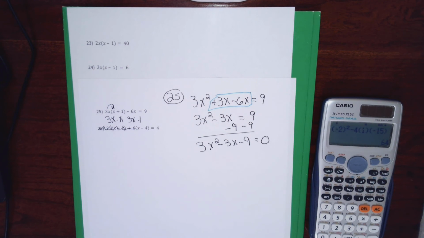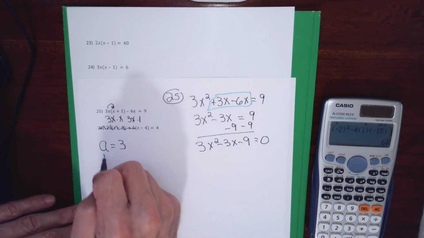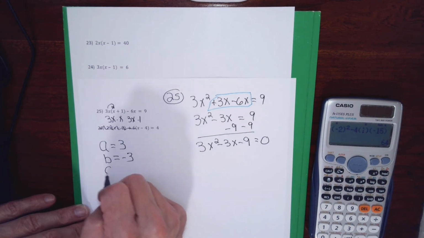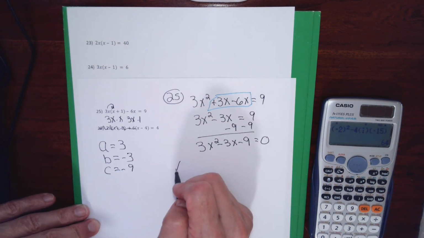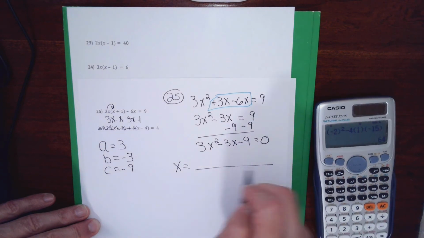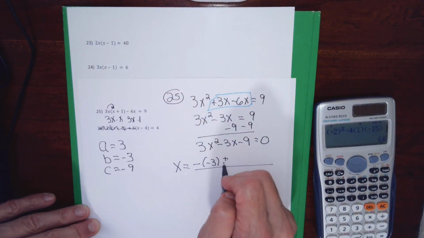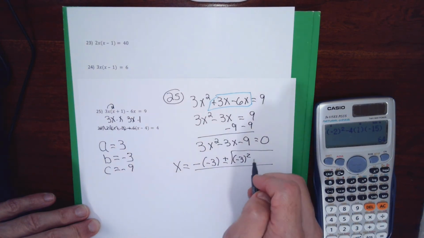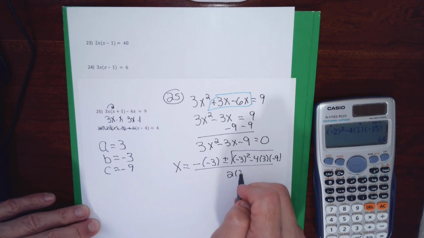We have three terms that set equal to 0. The a is going to be 3. The b is going to be negative 3. And the c is going to be negative 9, assuming I don't have any mistakes. So x equals a big fraction: negative b, in parentheses, negative 3, plus or minus the radical of b in parentheses squared, negative 3 squared, minus 4 times a, which is 3, times c, which is negative 9, all over 2 times a.